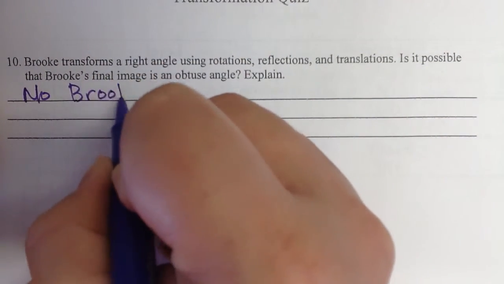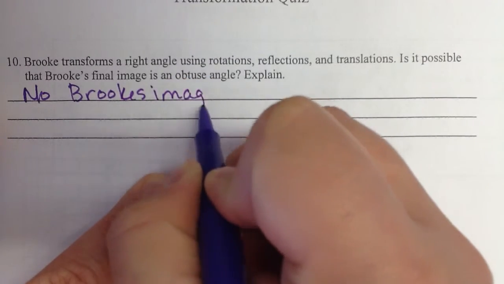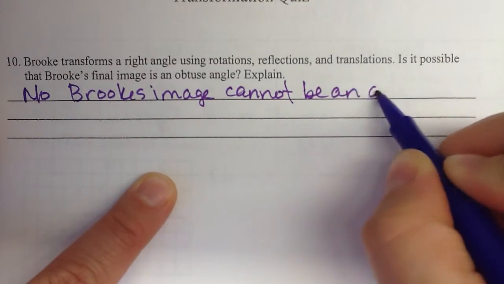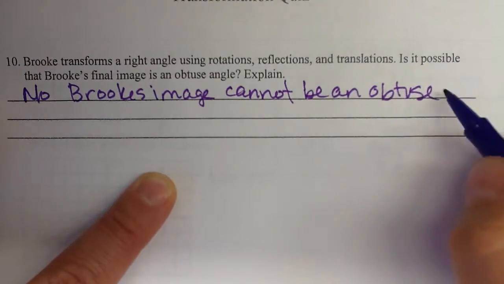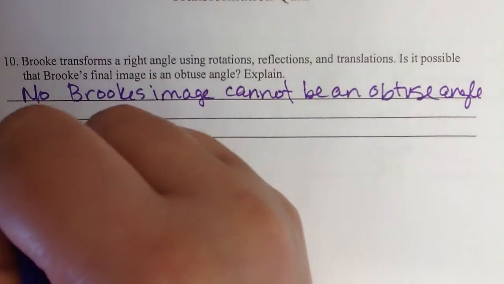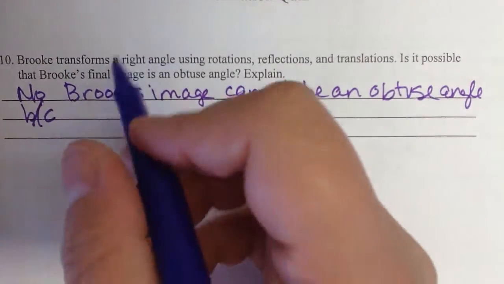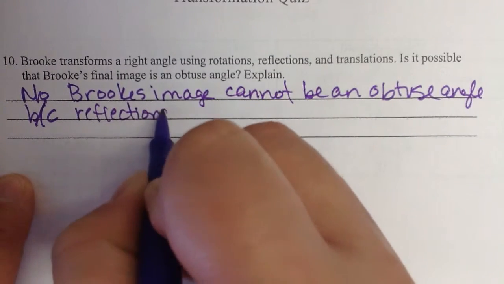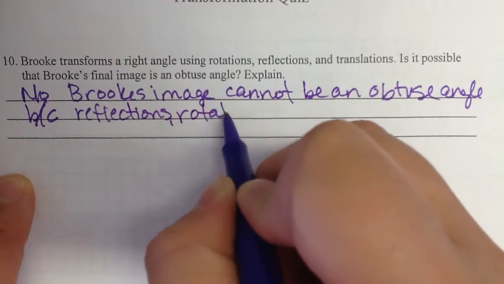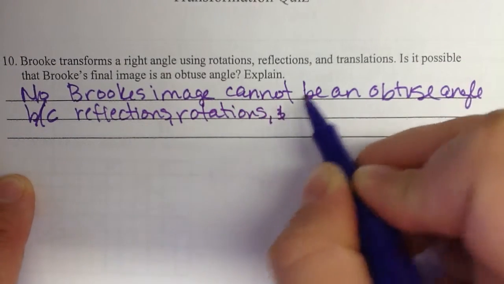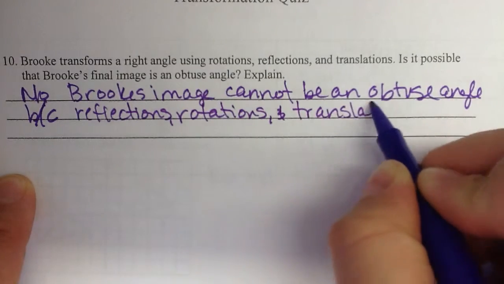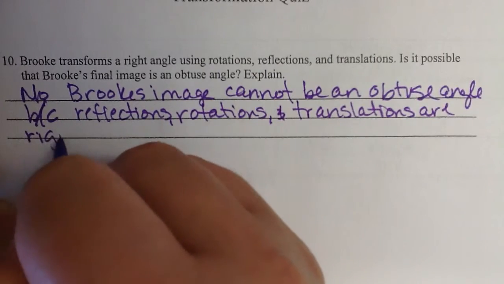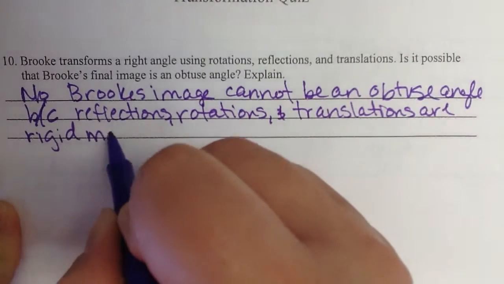Brooke's image cannot be an obtuse angle because reflections, rotations, and translations are rigid motions.